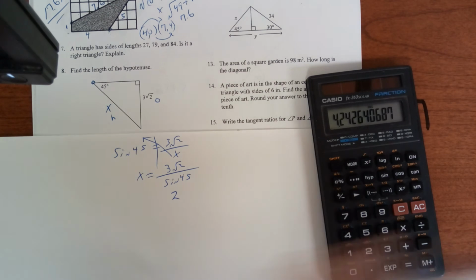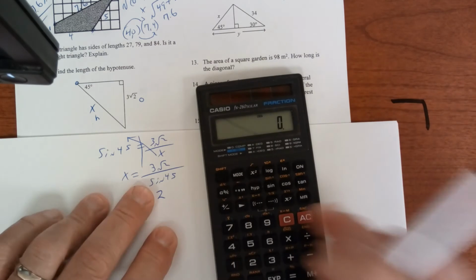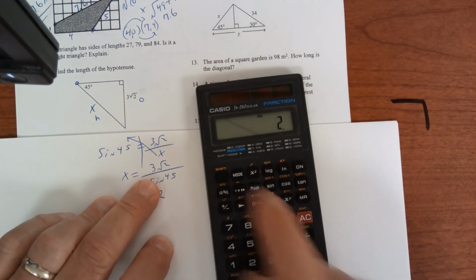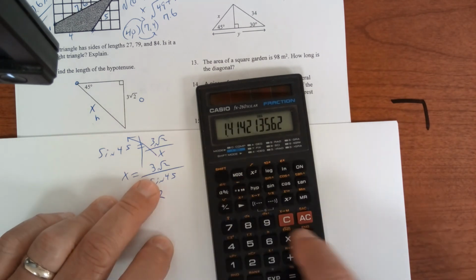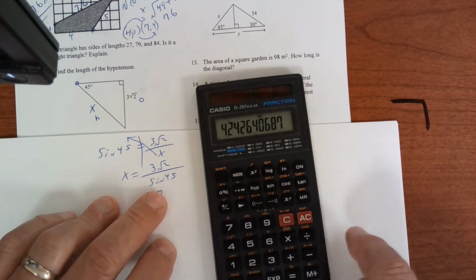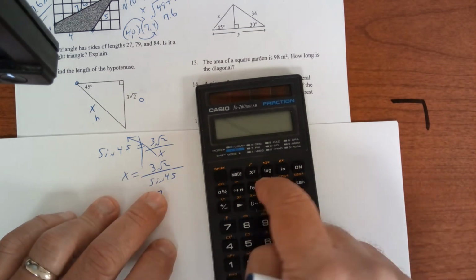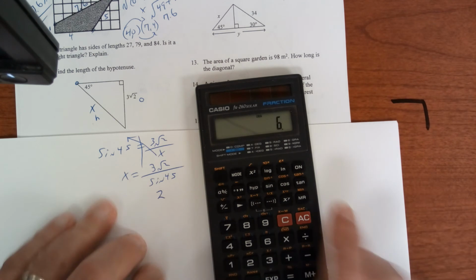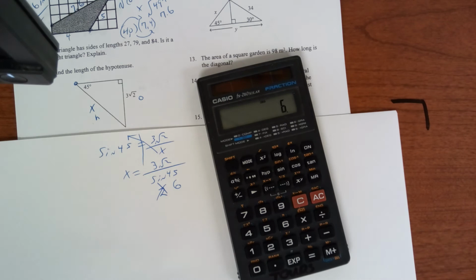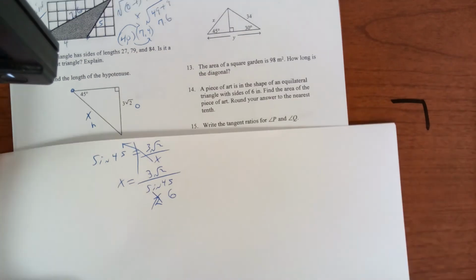I don't see anything wrong with that, but maybe I did something wrong here. So 2, shift square root, times 3, press equals, and then divide it by 45 sine, press equals. I get 6 this time. Okay, so I knew something wasn't right, and there it is. I had it set up correctly. I must have just punched it in wrong in the calculator.